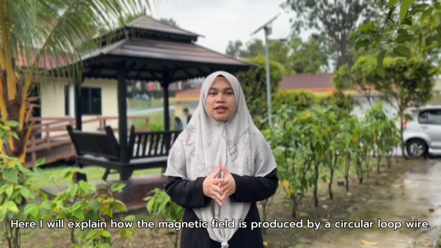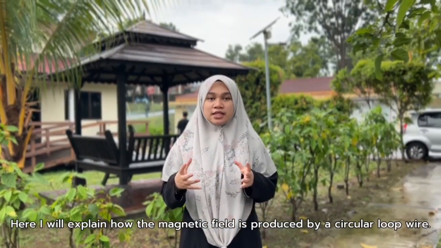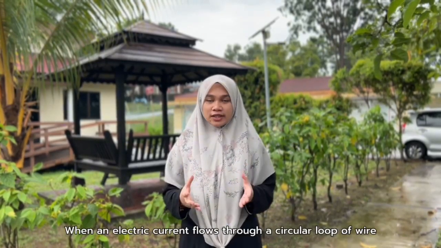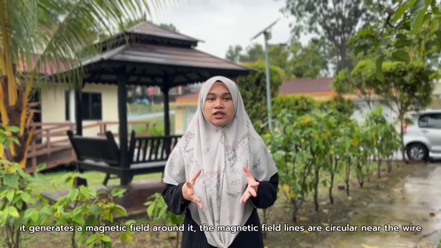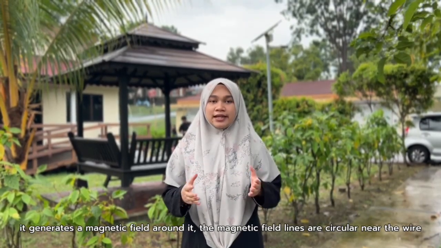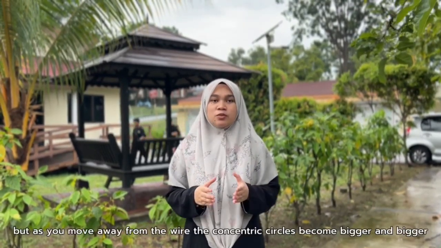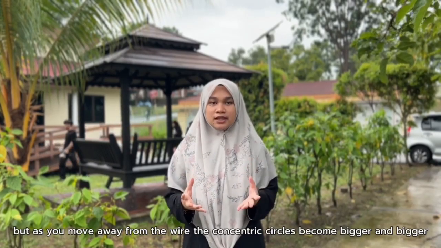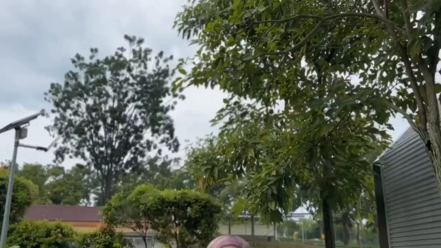Here, I will explain how the magnetic field is produced by a circular loop wire. When an electric current flows through a circular loop of wire, it generates a magnetic field around it. The magnetic field lines are circular near the wire, but as you move away from the wire, the concentric circle becomes bigger and bigger at the center of the loop.